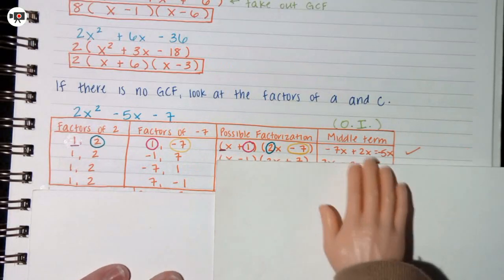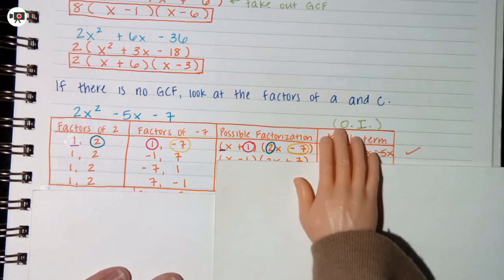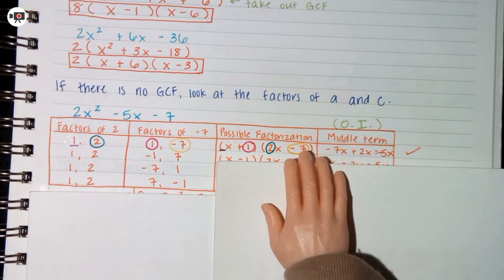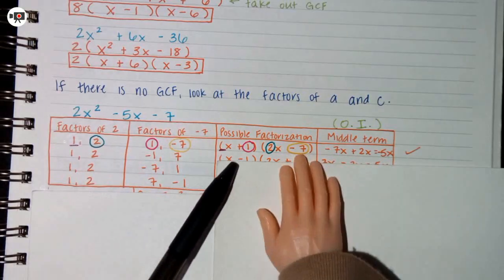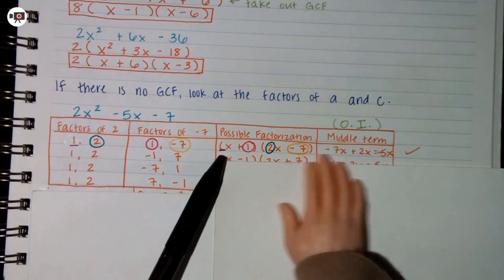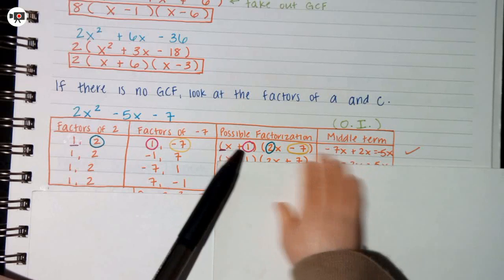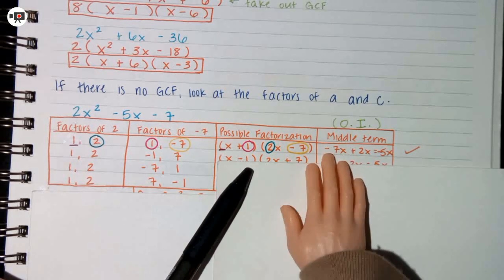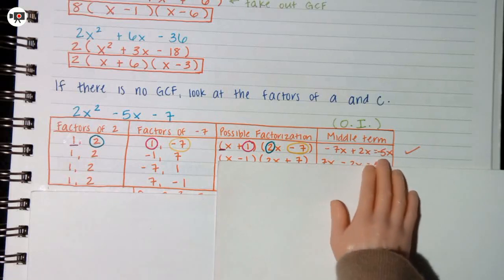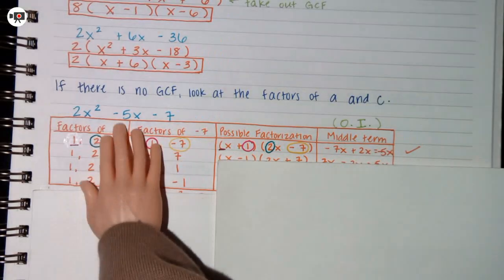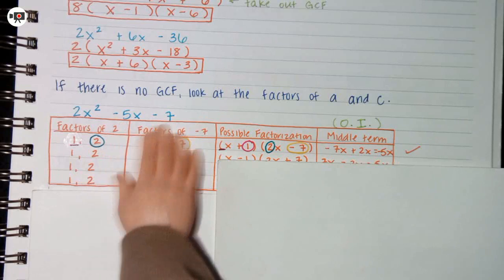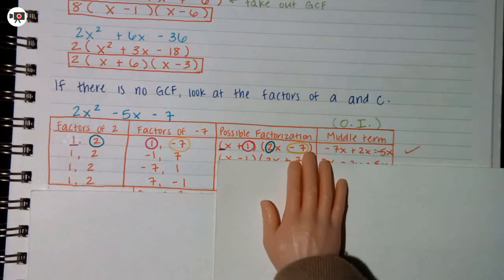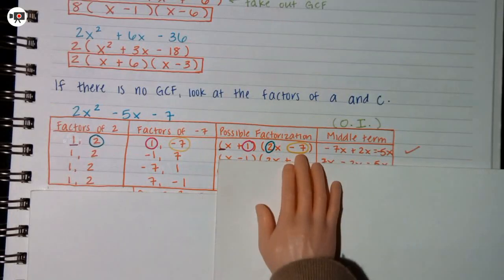To get the middle term, we're doing the outside and the inside in FOIL. We have x times negative 7 as the outside to make negative 7x, and the inside is 1 times 2x to make positive 2x. Negative 7x plus 2x is negative 5x. Negative 5 matches the middle term that I have here. So this is my possible factorization, and this is going to be my answer.